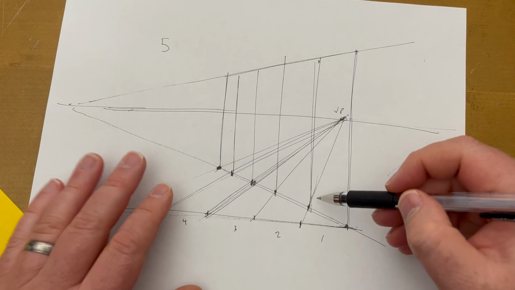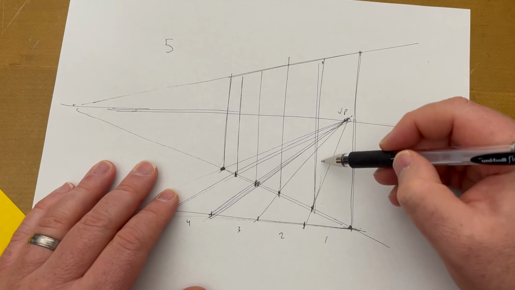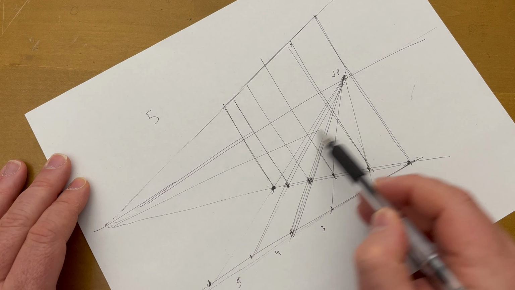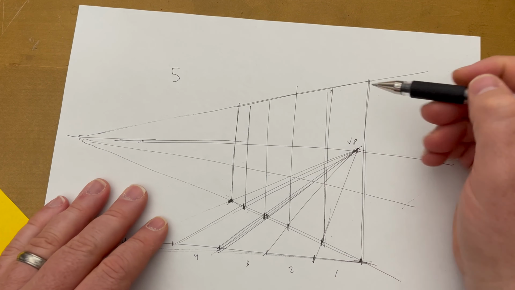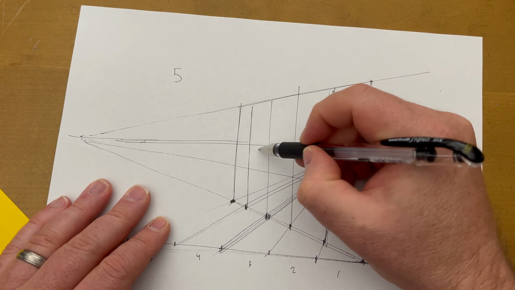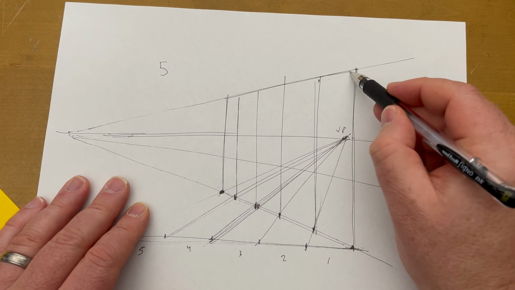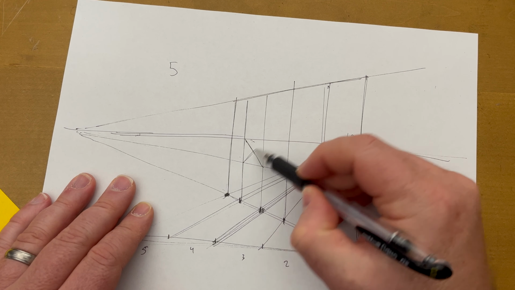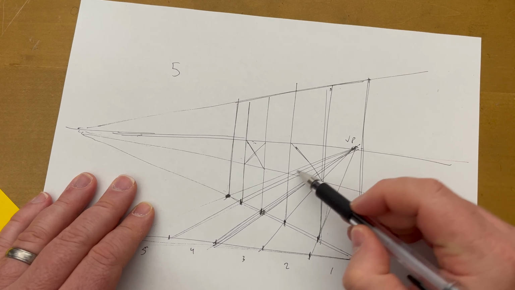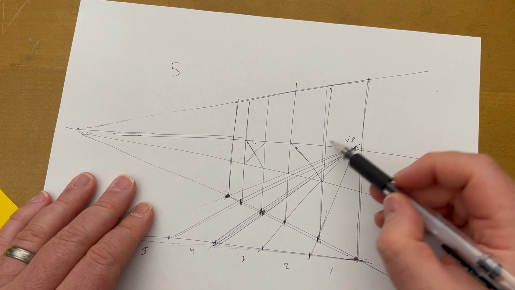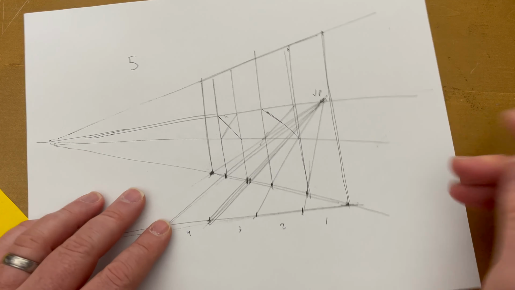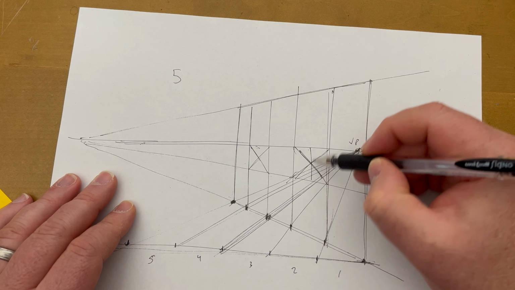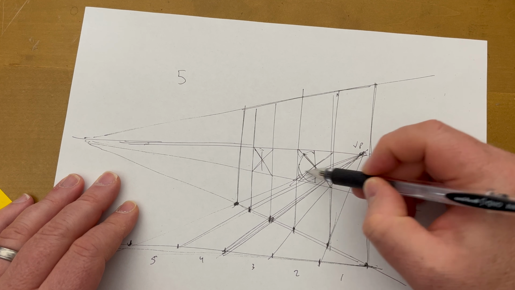But now here, if we wanted to, let's say this is some sort of side of a ship. Maybe these are some windows.